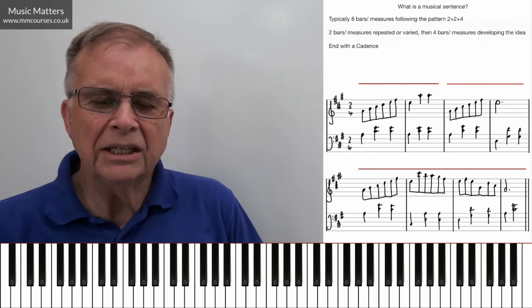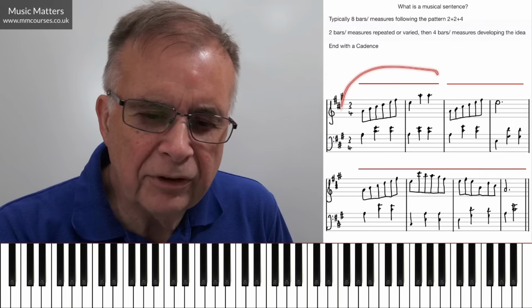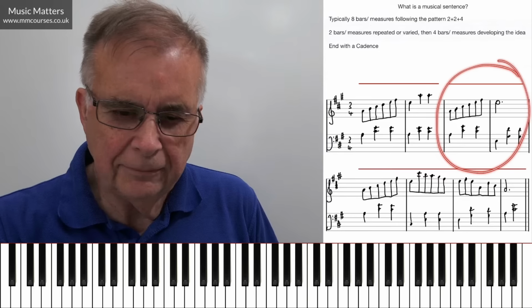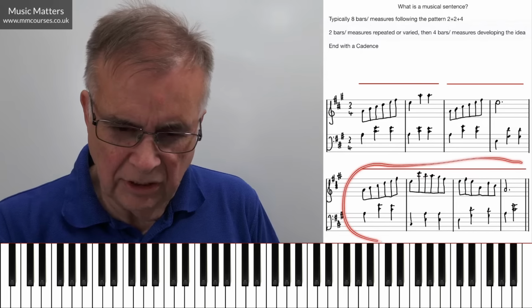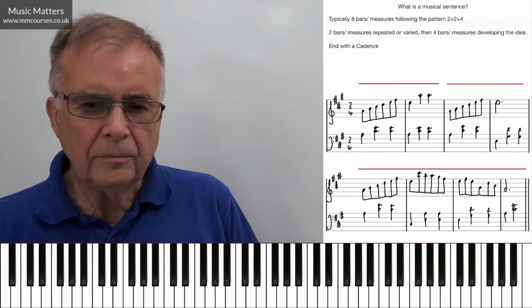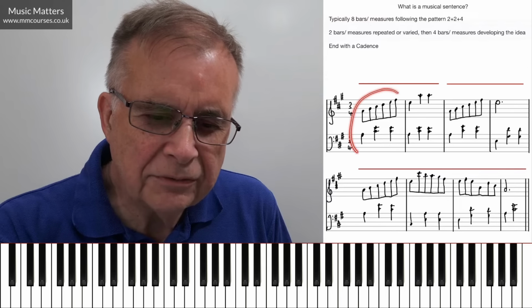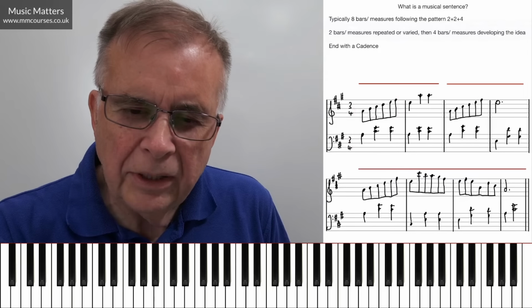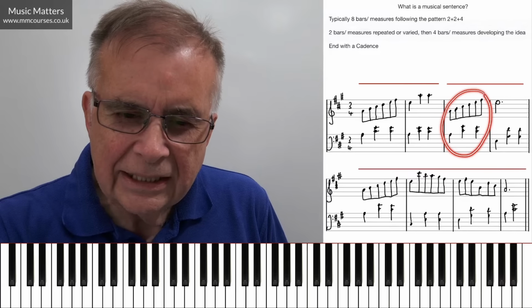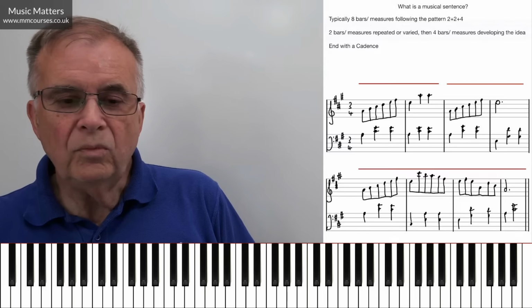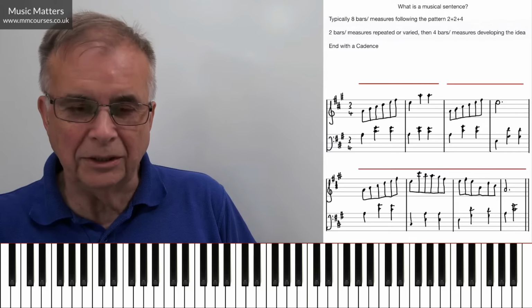So you can see what I've done here. I've marked up the first 2 bars, the first 2 measures there. Here's the next pair, and then here's the concluding group of 4. And you can see that if we have a look at this first measure, this first bar, and compare it with this, the first 2 phrases in my example start off with exactly the same notes.